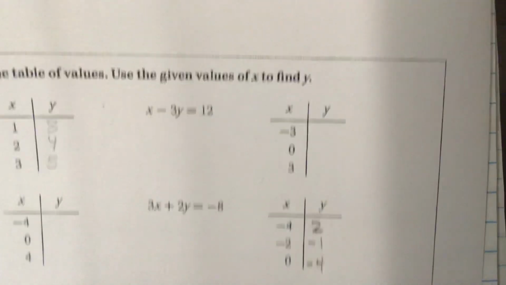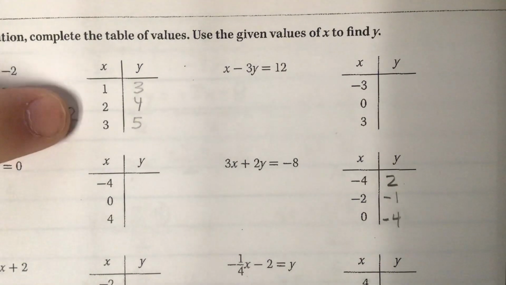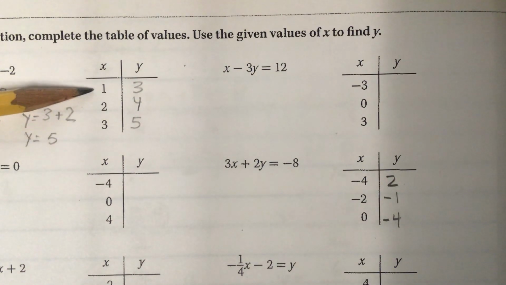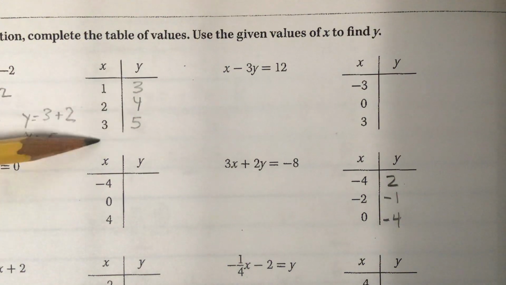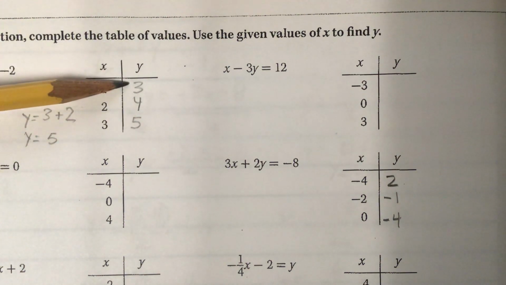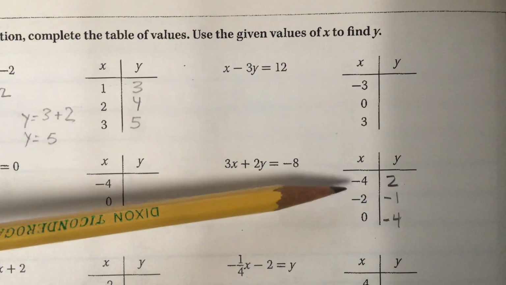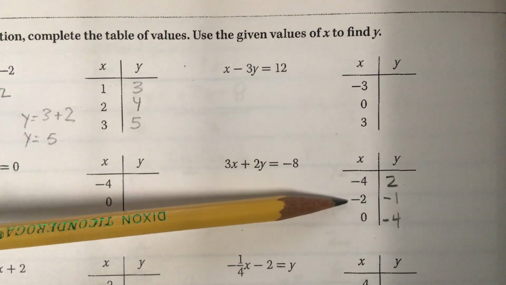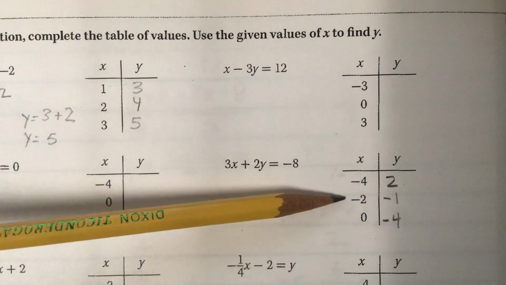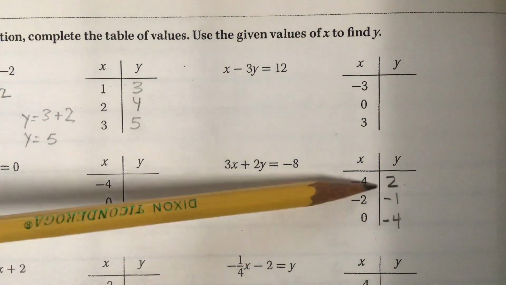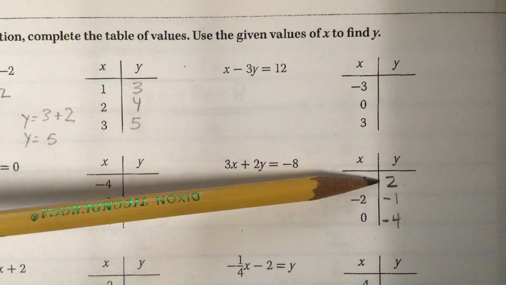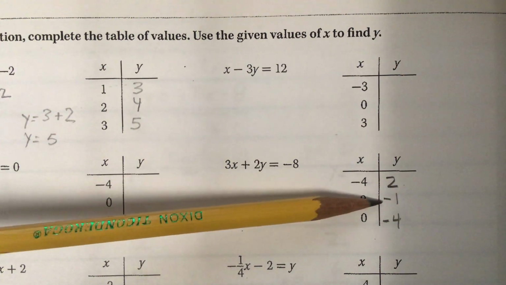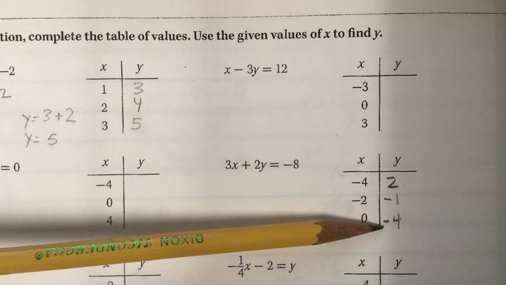And if you notice, just like we saw on the first one here, it follows a pattern. On that one, x goes up by 1, y goes up by 1. On this one, x goes up by 2: negative 4 plus 2 is negative 2, plus 2 is 0. And y is going down by 3: 2 minus 3 is negative 1, negative 1 minus 3 is negative 4.